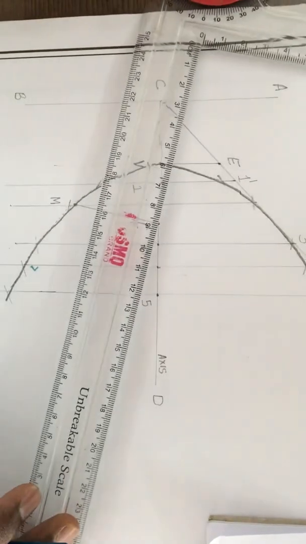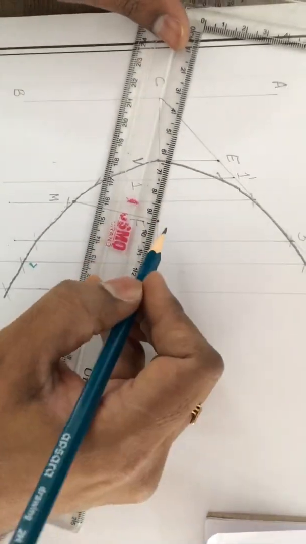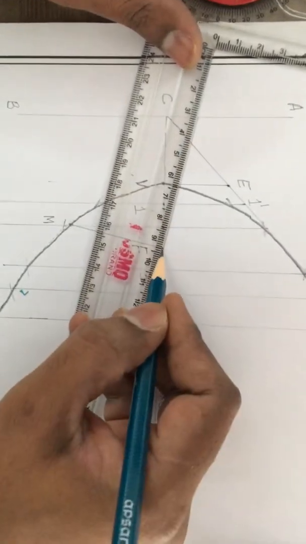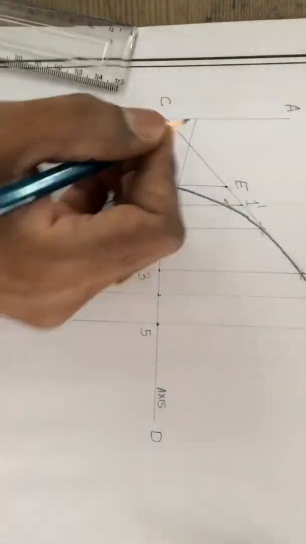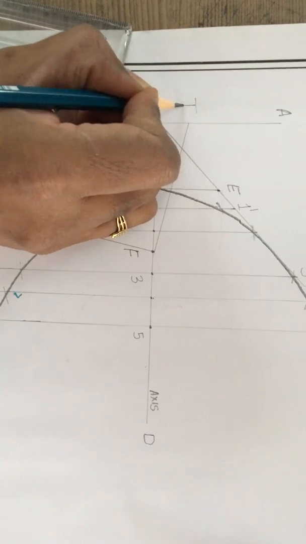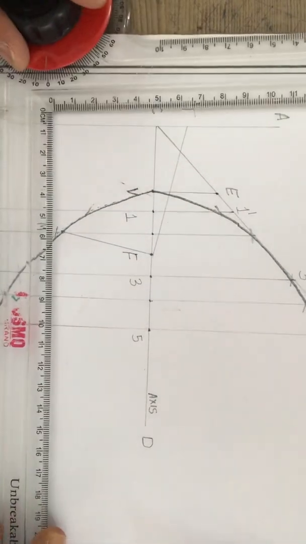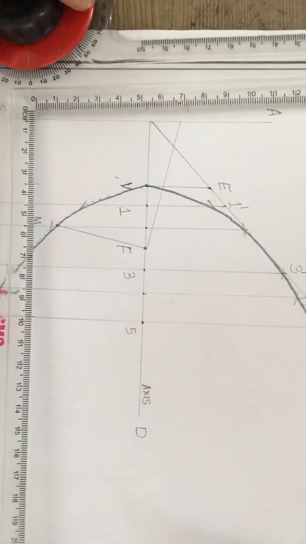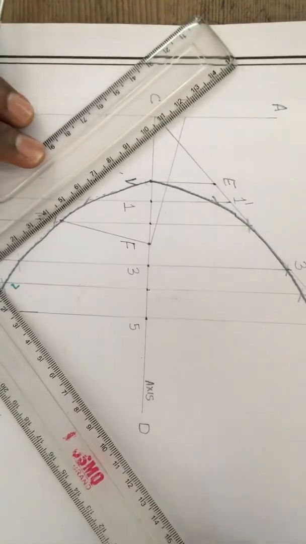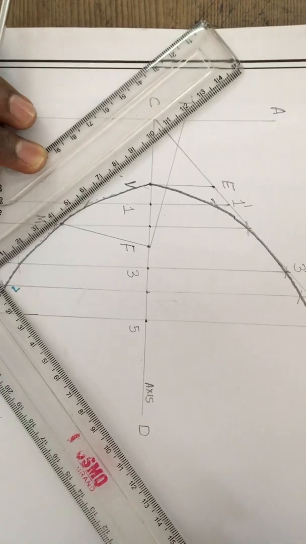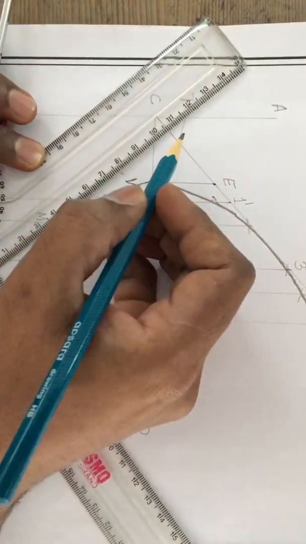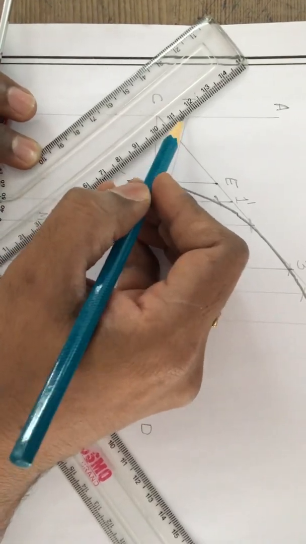Now take the scale onto F and draw a perpendicular line meeting the directrix, to locate a point T on it, as it is asked to draw a tangent and normal from the directrix. Later, take the HB pencil and draw a tangent in a single stroke passing from T to M and extend it further so that we get a tangent.